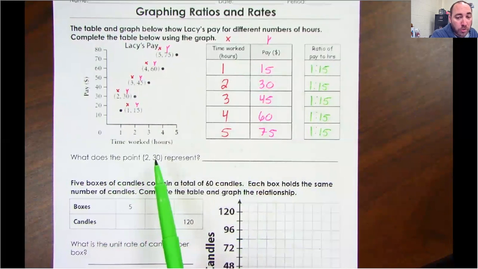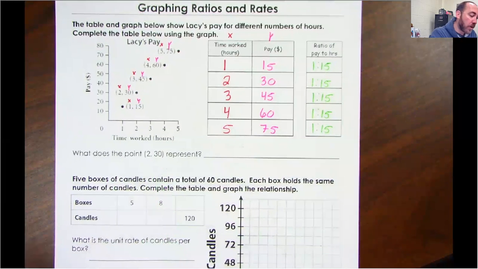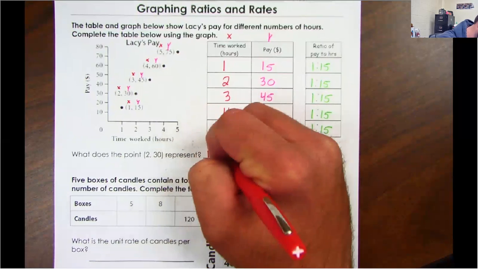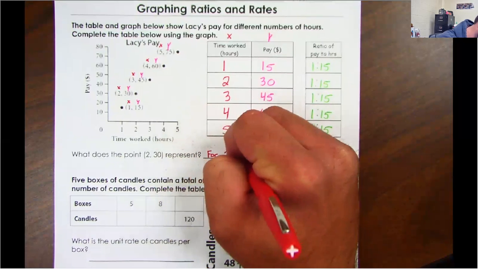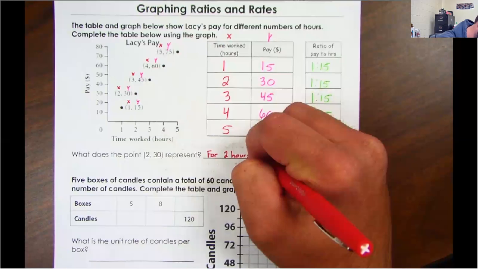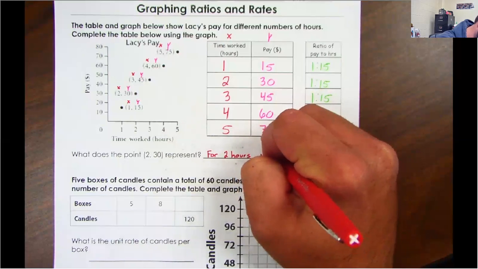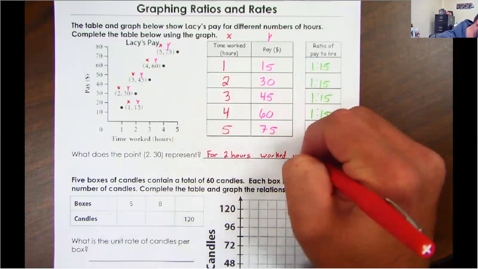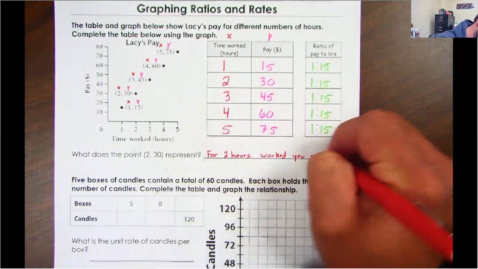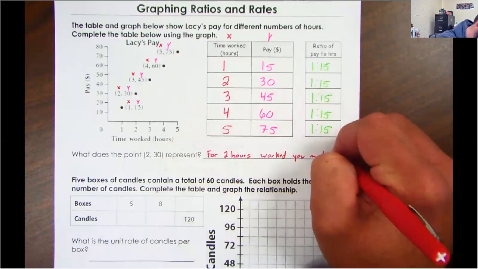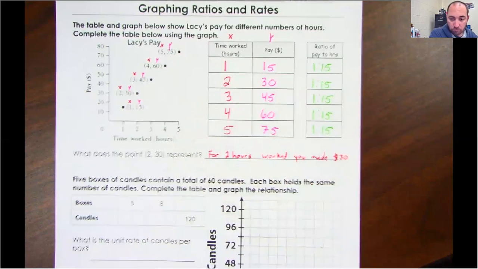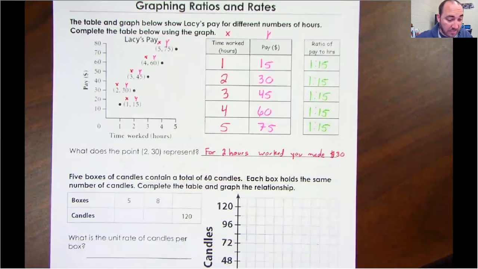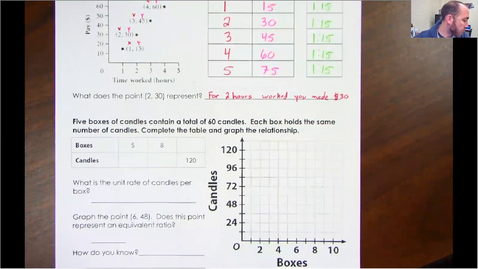So what does the (2, 30) represent? For 2 hours worked, you made $30. That's it, guys. That's easy. All right, next one.